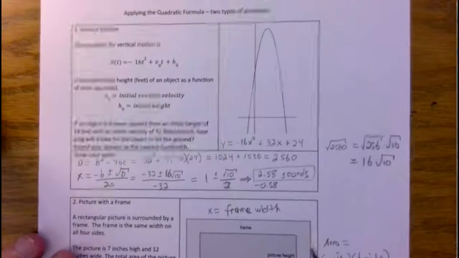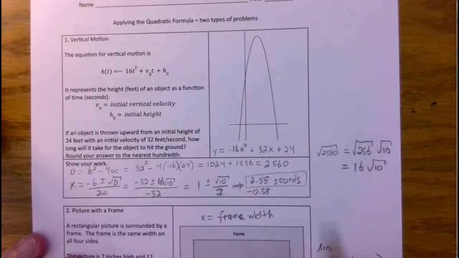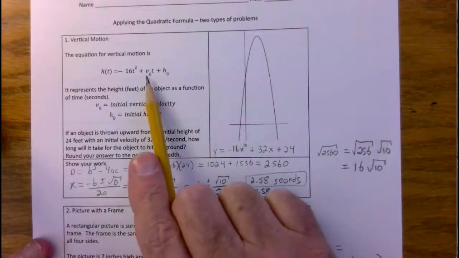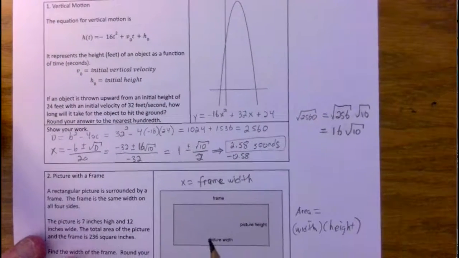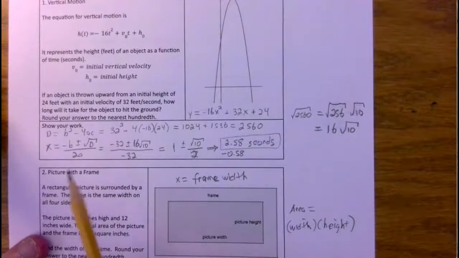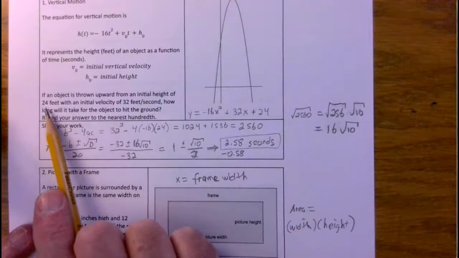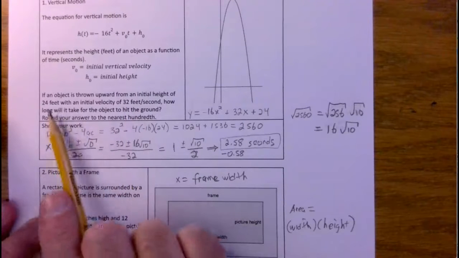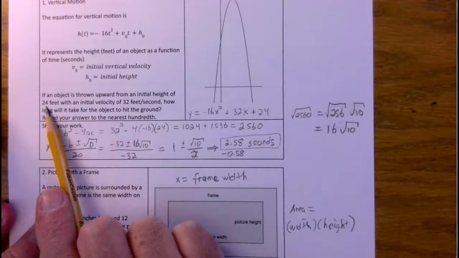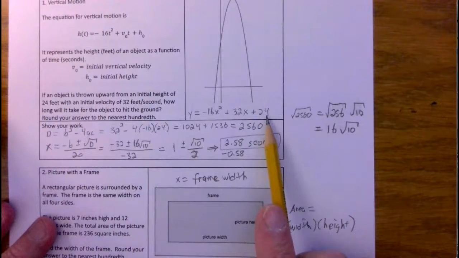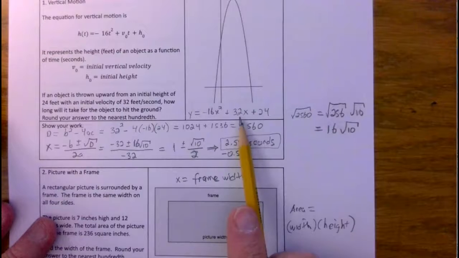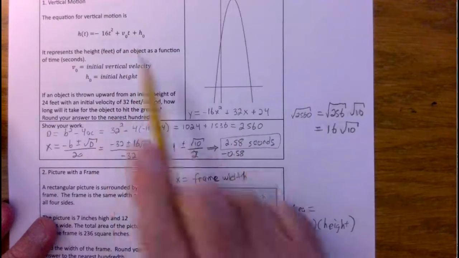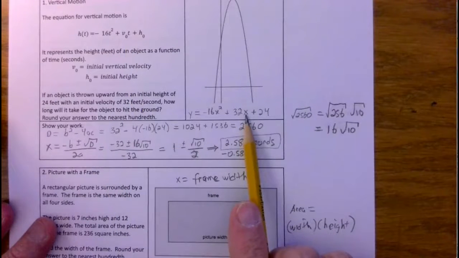Okay. The vertical motion equation looks like this, where the initial velocity and the initial height are what's given to you. Again, they'll give you the height and the velocity. Just make sure they give you the height first. So the 24 is actually the last number here, and the 32 is the one that goes with the x or the t, the linear term in the middle here.